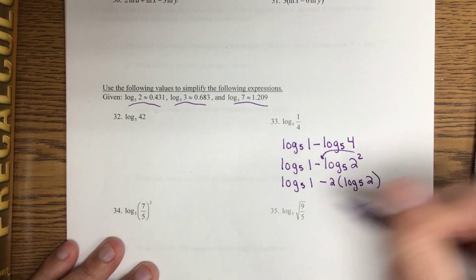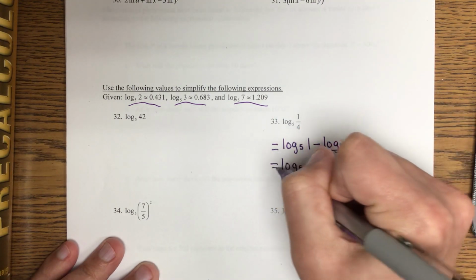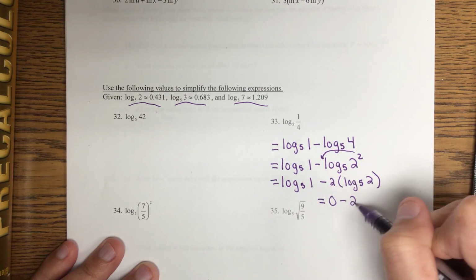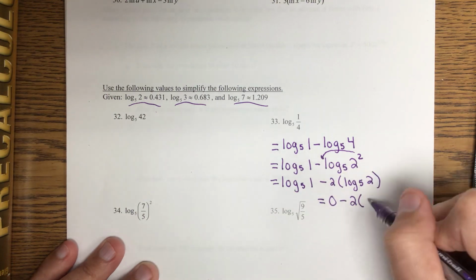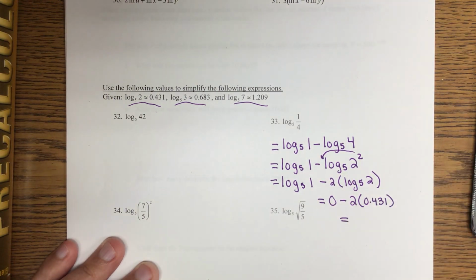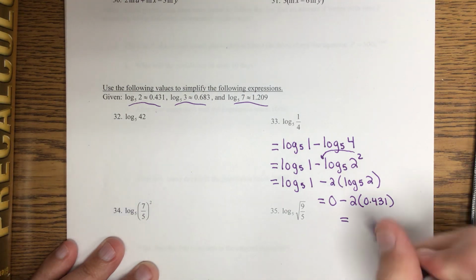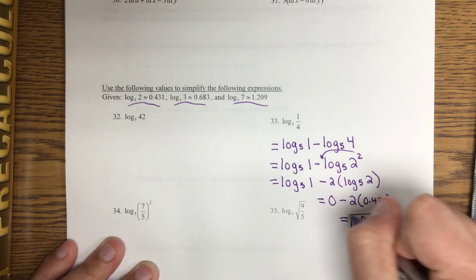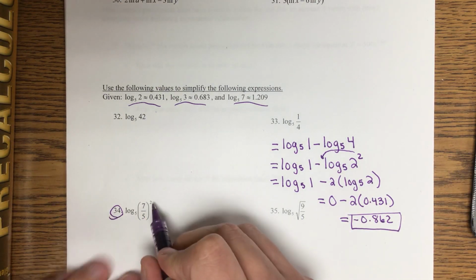And then I'm going to substitute in any values that I know at this point. Now the log base 5 of 1 is 0 minus 2 times 0.431. So then I would subtract that and get an answer of negative 0.862.